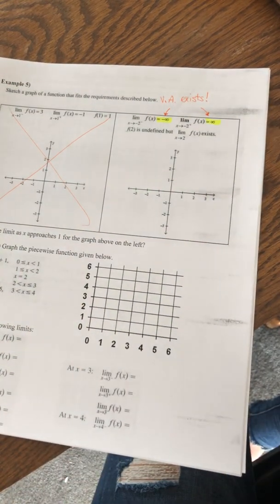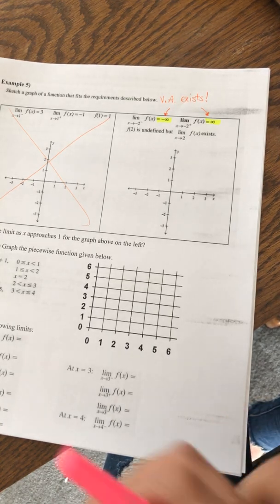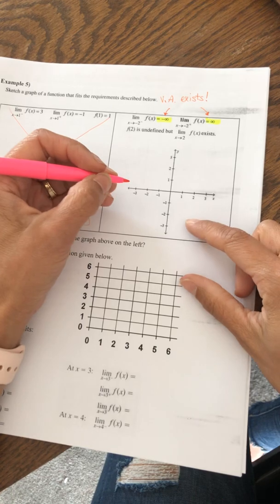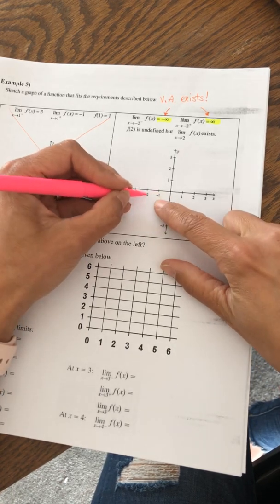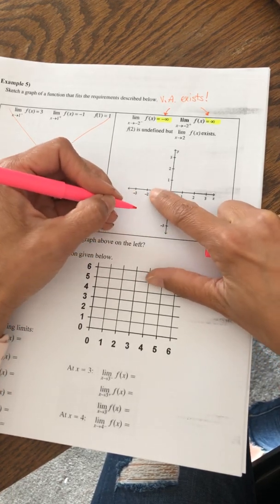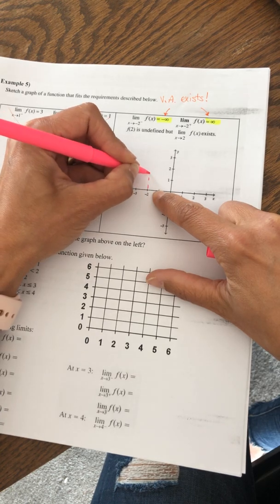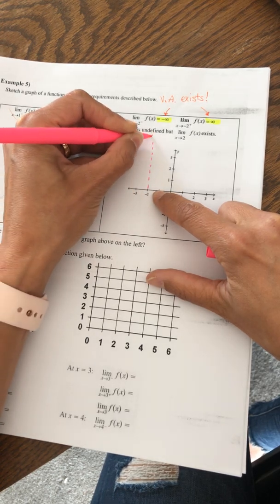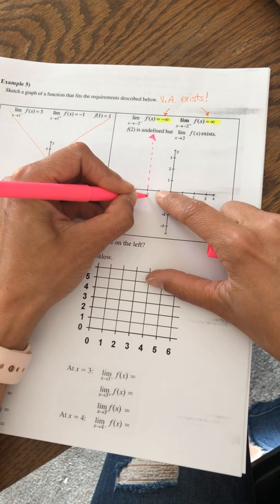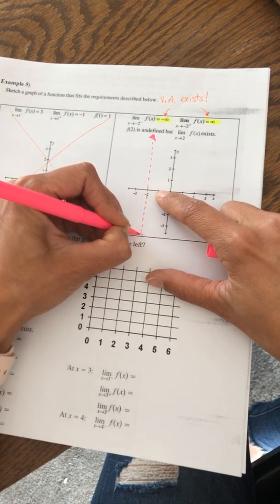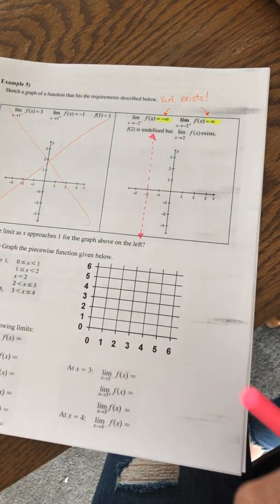Okay, so let's go ahead and add those to our graph. I'm going to add a vertical asymptote at x equals -2. So through the x value -2, I'm going to draw a dashed vertical line, and that signifies that boundary that we're never ever going to cross. Okay?